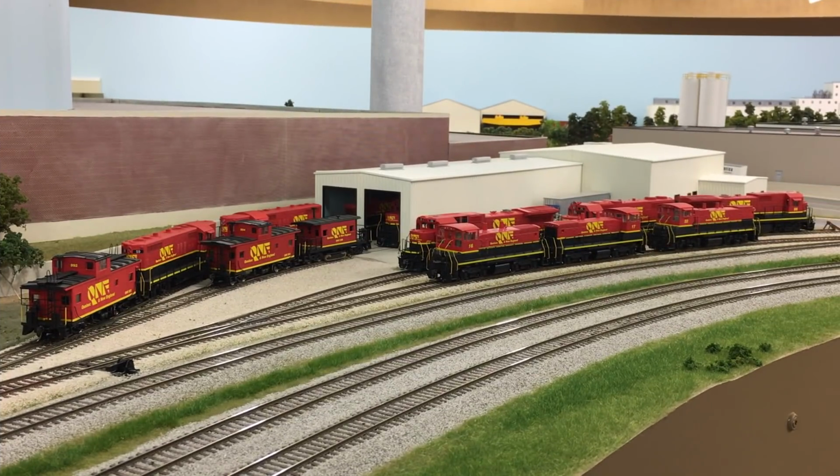Like most model railroaders, I have too much power for the layout, so we see quite a few examples of the smaller switching assignment locomotives here. Some are still inside the building, tucked away, but quite a bit of Q&E power.